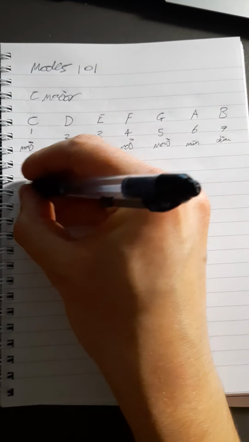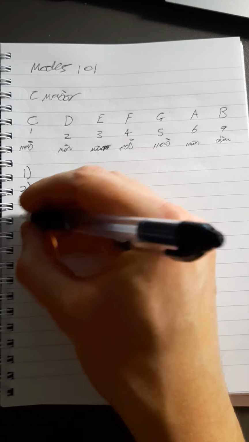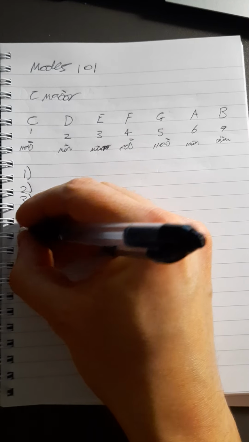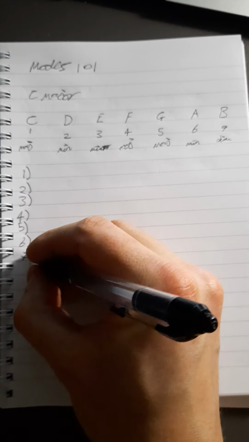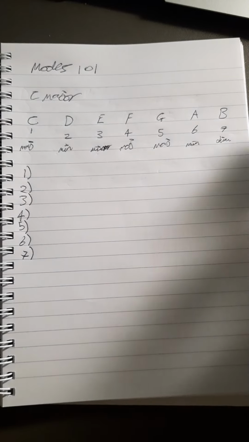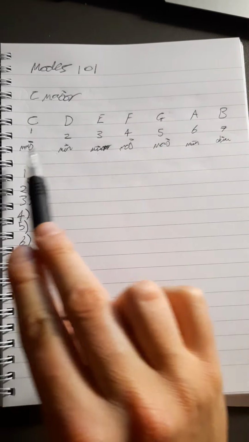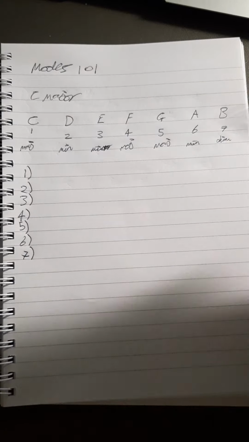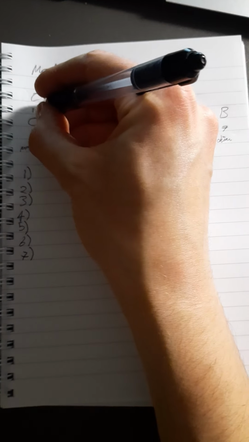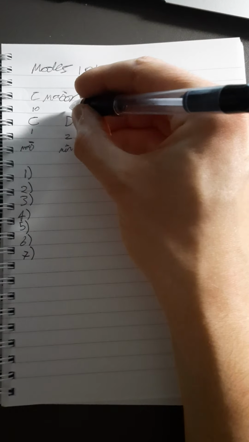So I'm just going to put the numbers here. Bear with me, I know my handwriting's pretty terrible, but we're not teaching calligraphy here. So there are 7 modes and 7 notes, each one as the base of its own mode.